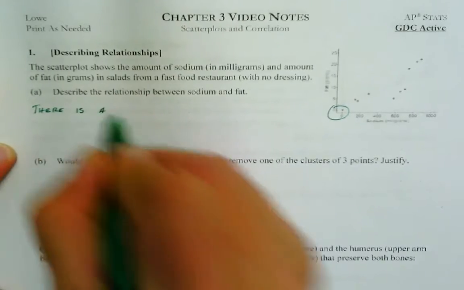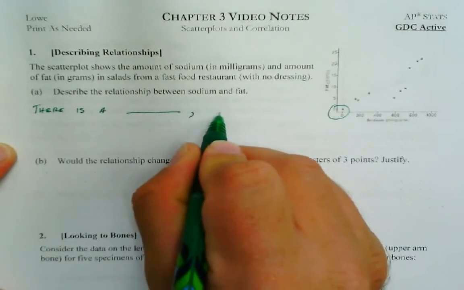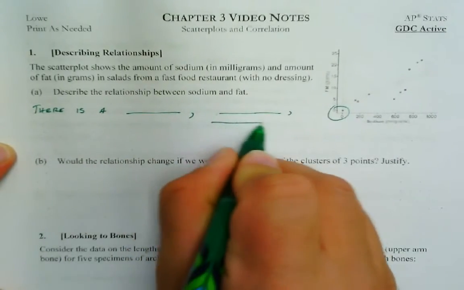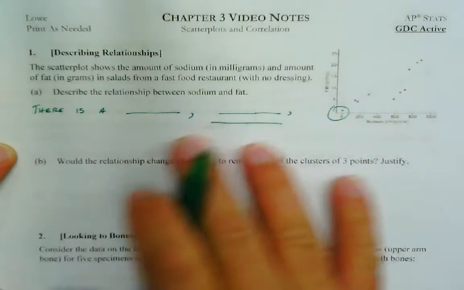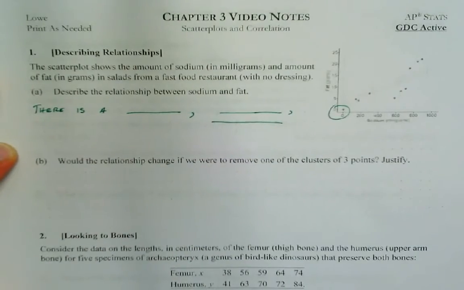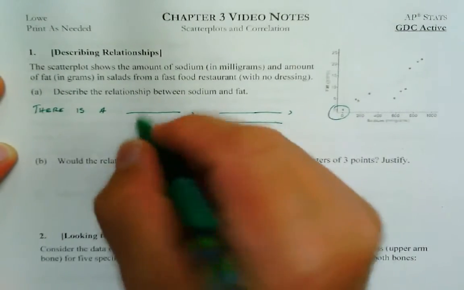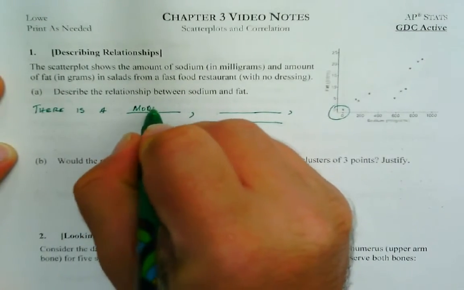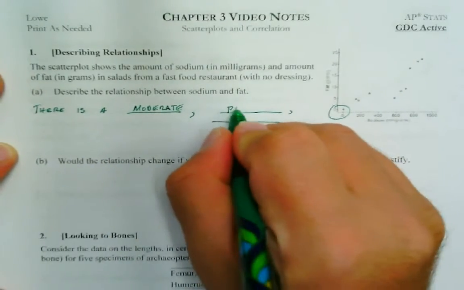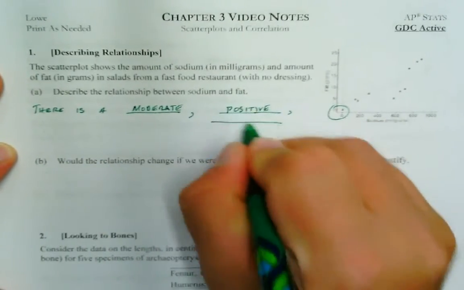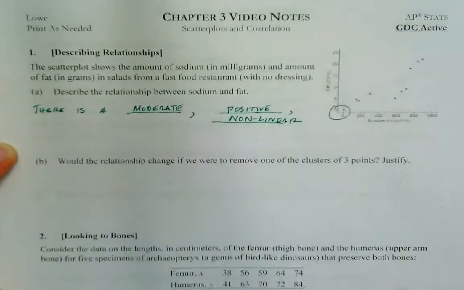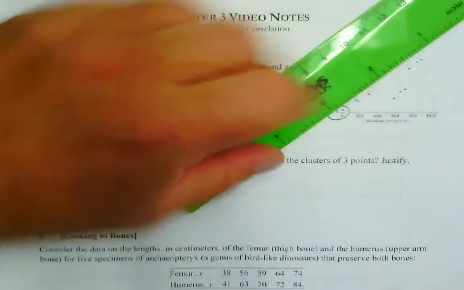There is a blank, blank, blank relationship. There's always going to be 3 things that we talk about. So in this situation, we might say that there is a moderate, positive, nonlinear relationship. Now, why do we say nonlinear?